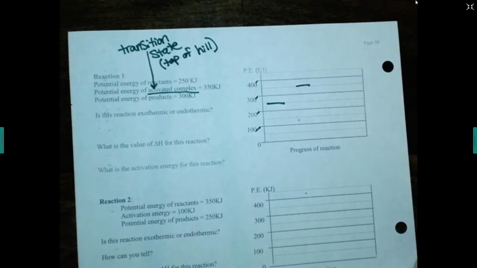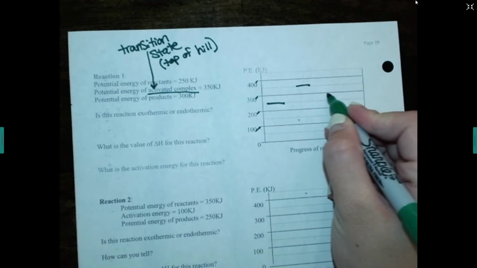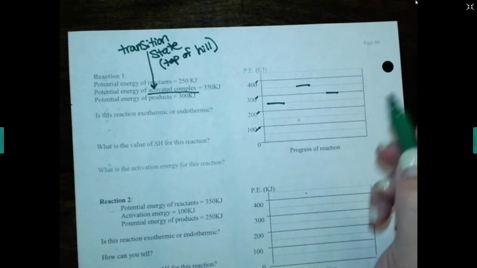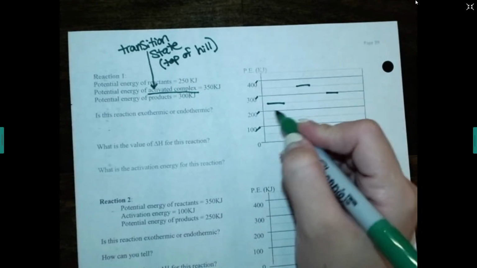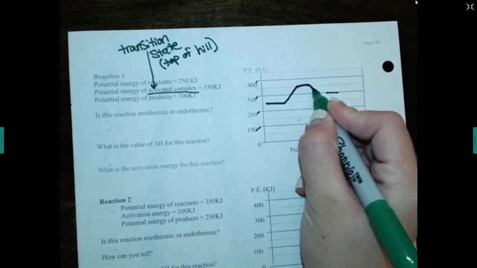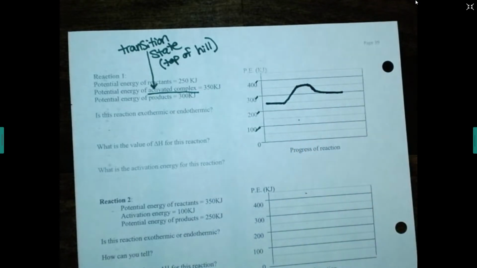And then it says the potential energy of the products is 300 kilojoules. So 300 kilojoules is right here. Okay, and so now that we have all three of these things, we can draw our diagram. So it's going to go up here, there's going to be a hump, and then it's going to come down here and level off right there.